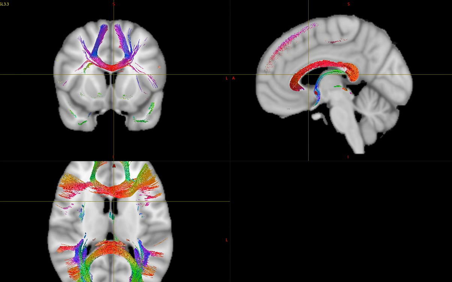The first one is the corpus callosum. The second is the fornix. The third is the anterior commissure. Fourth is the posterior commissure. And the fifth is the habenular commissure. And I will be showing you images of all of these commissures except for the habenular commissure.